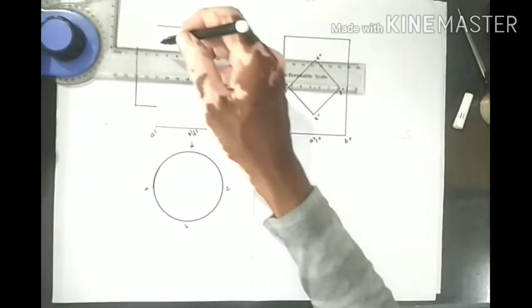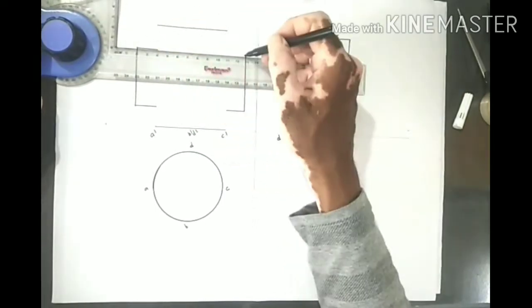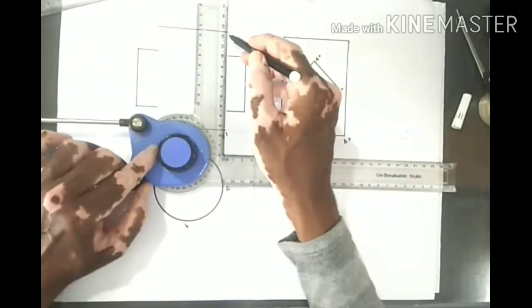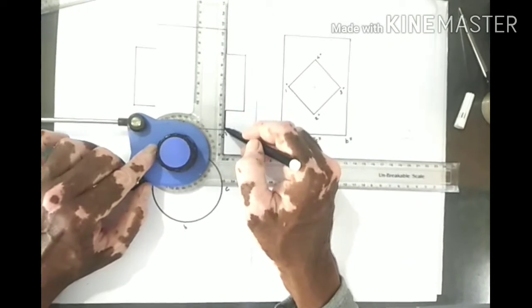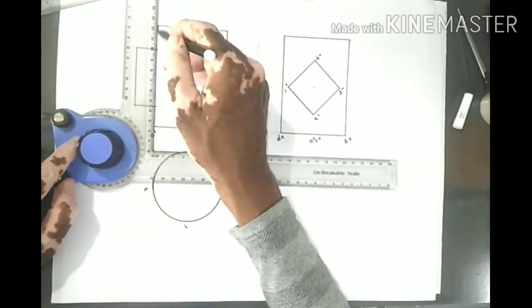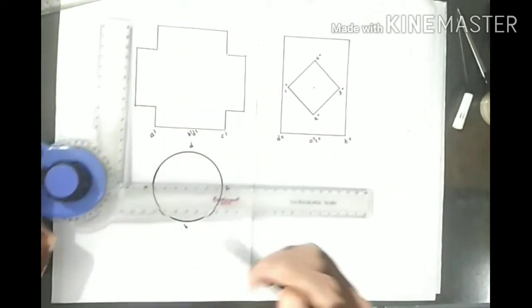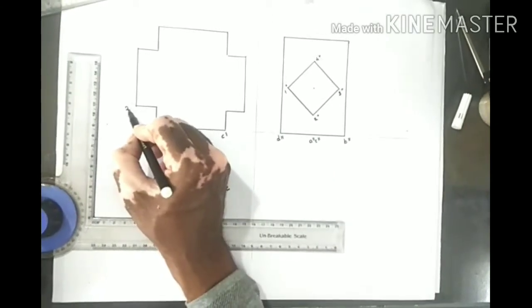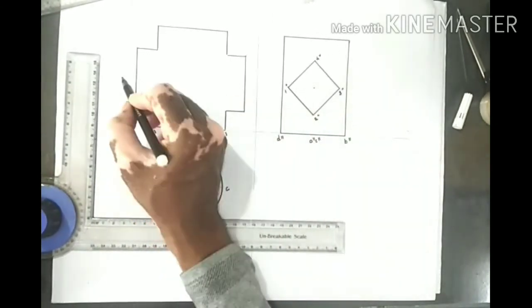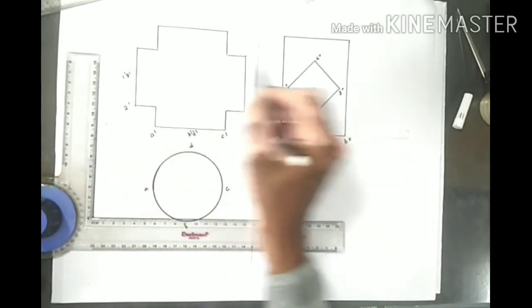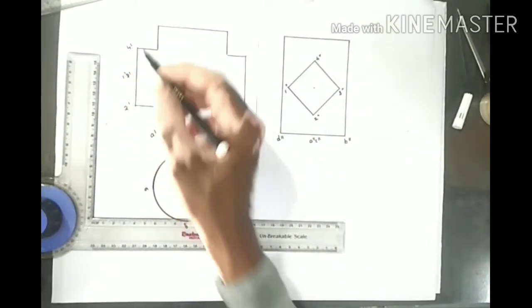So this will be like this. So this is the front view, which is incomplete. So this 2 dash, 1 dash, 3 dash and this 4 dash.